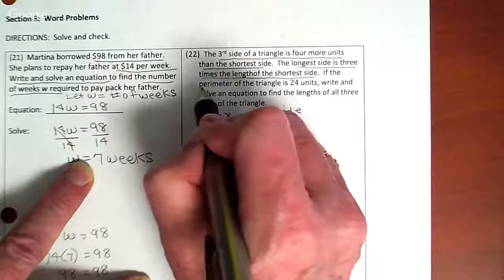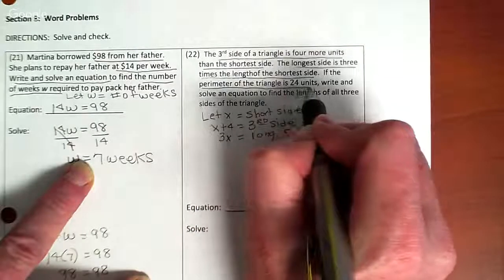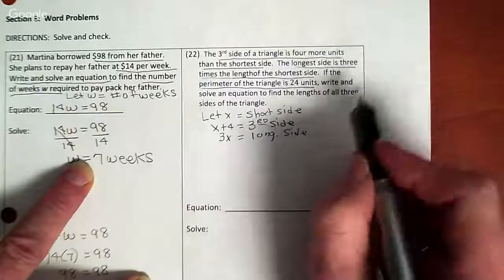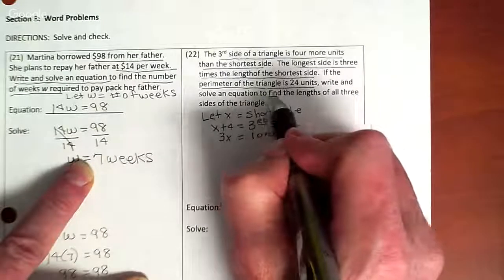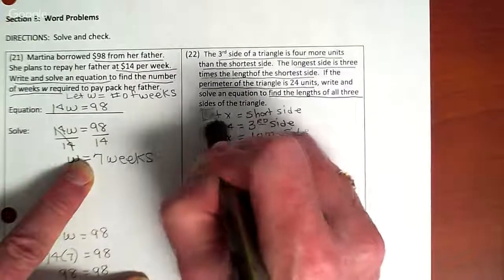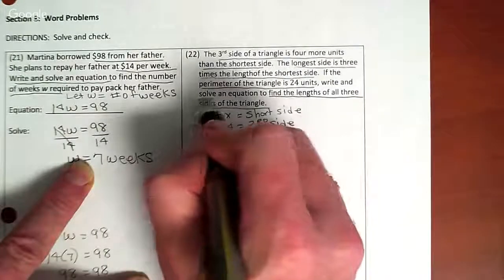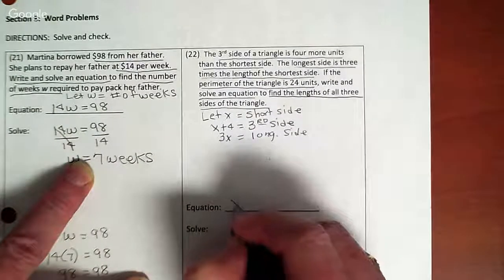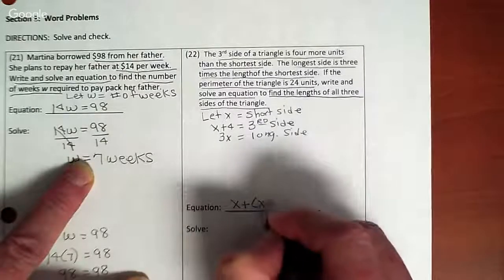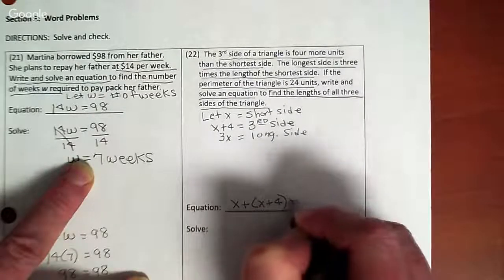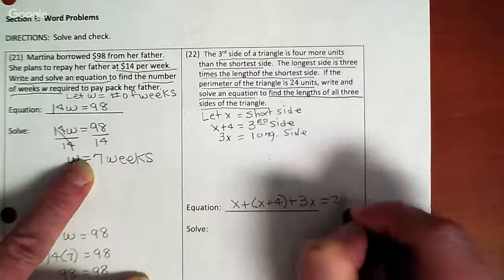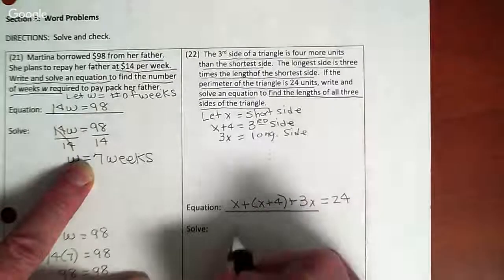It says the perimeter of the triangle is 24 units. Remember, the perimeter is adding them all up. So we have to find the lengths of all 3 sides. Now we have to write and solve an equation. So here we go. Our equation: x plus 4 plus 3x equals 24. So now let's solve it.